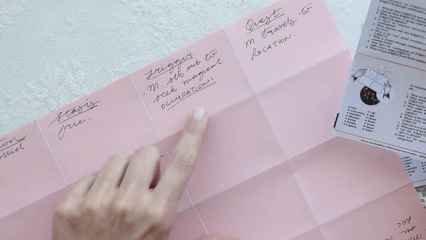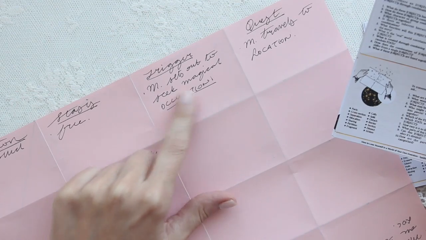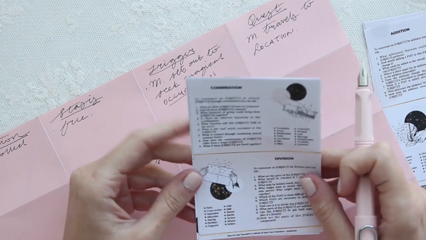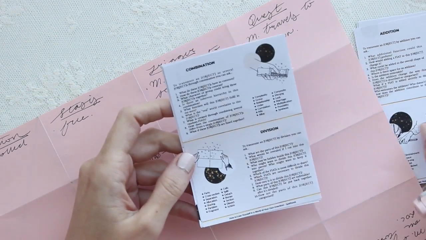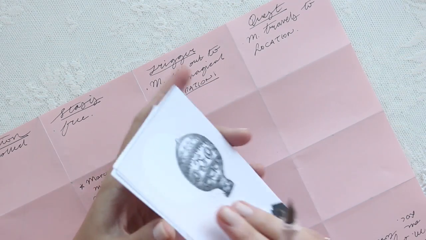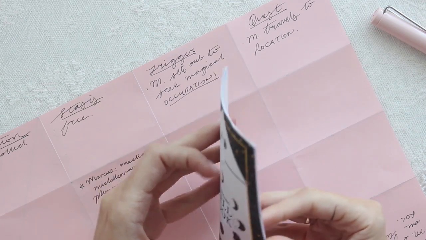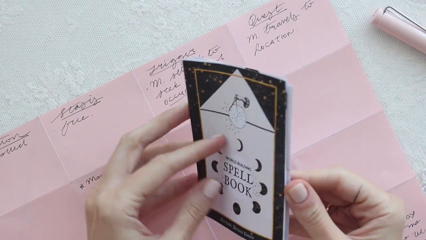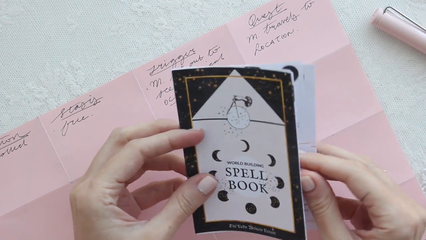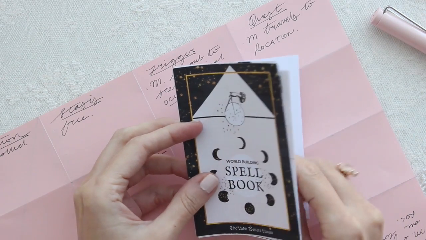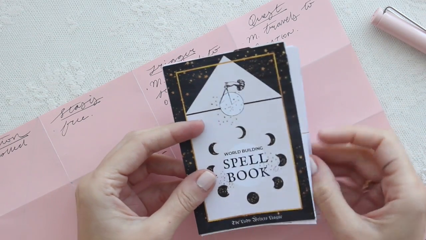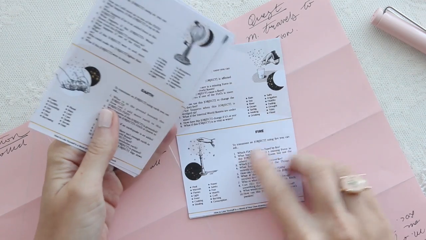So he goes out to seek someone with a magical occupation. We don't need to really think about why at this point. That can come later. So let me choose another spell to perform, to cast upon this occupation. Hopefully not the same one. Let me see. I'm going to go for this one. This last one is fire.